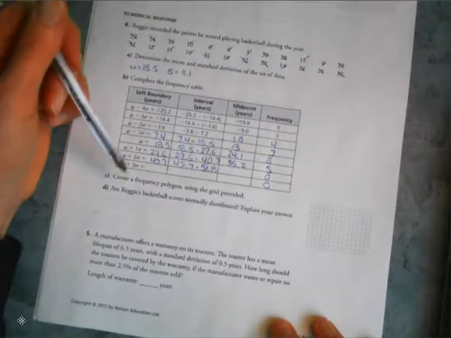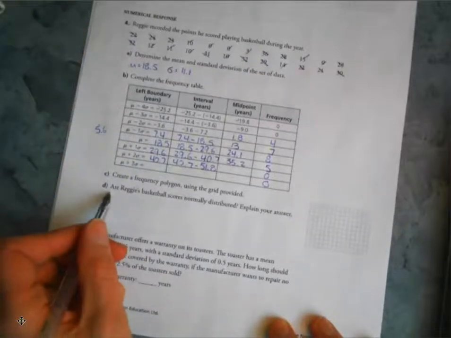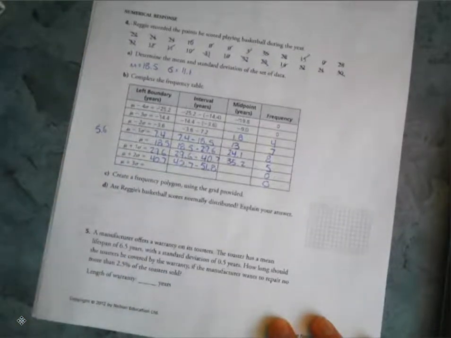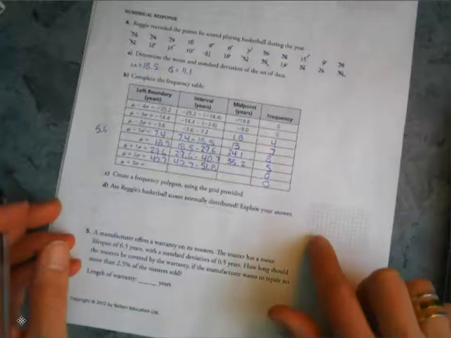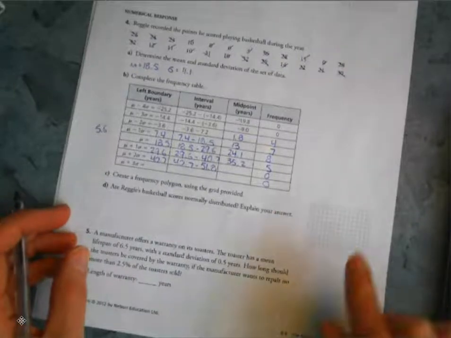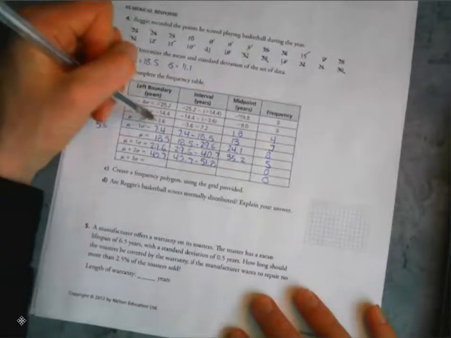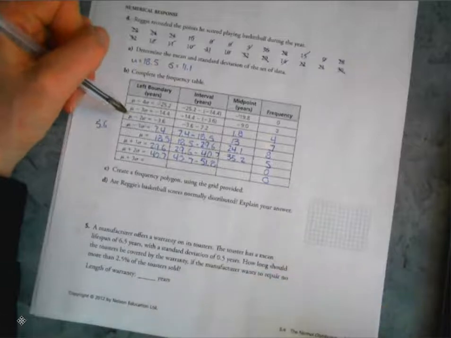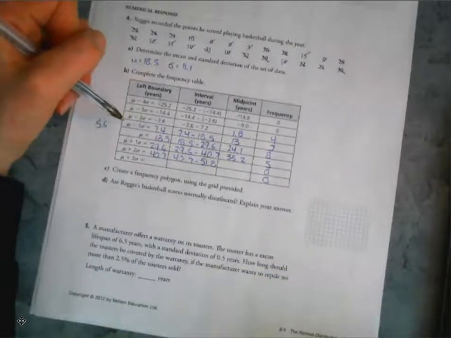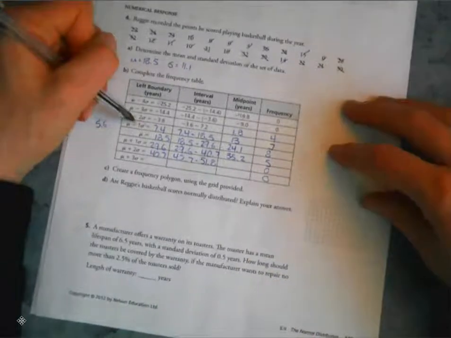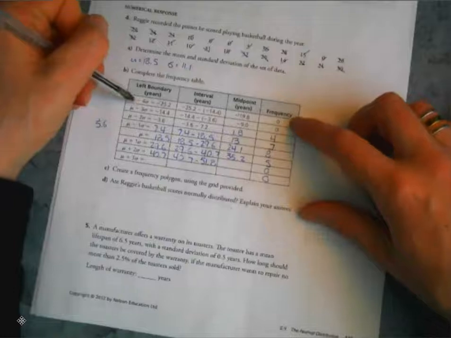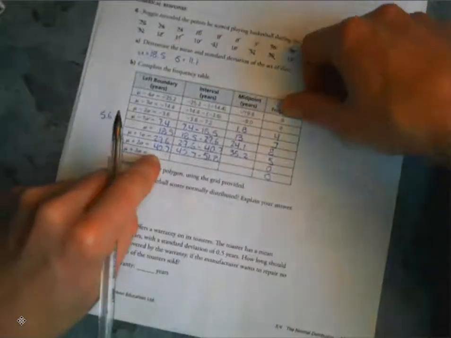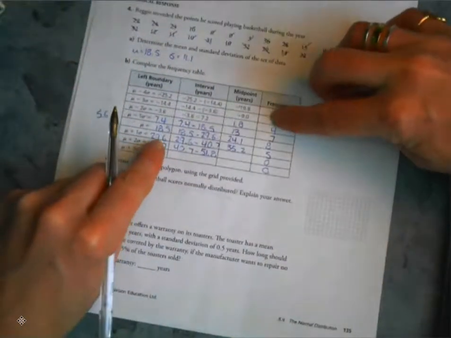But I will explain, they're asking, are his scores normally distributed? Partly you would want to look at your graph, which should end up looking somewhat bell-shaped. But the other thing is you want to figure out what your 2 middle values are and what percentage of the data they constitute. So we have 1 here, 1 there.